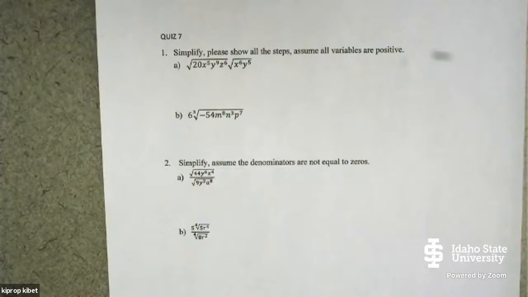Right? So this is similar to the square root of x raised to 5, y raised to 9, z raised to 6, x raised to 6, y raised to 1. Right? Now you collect the like terms, you get a square root of 1.